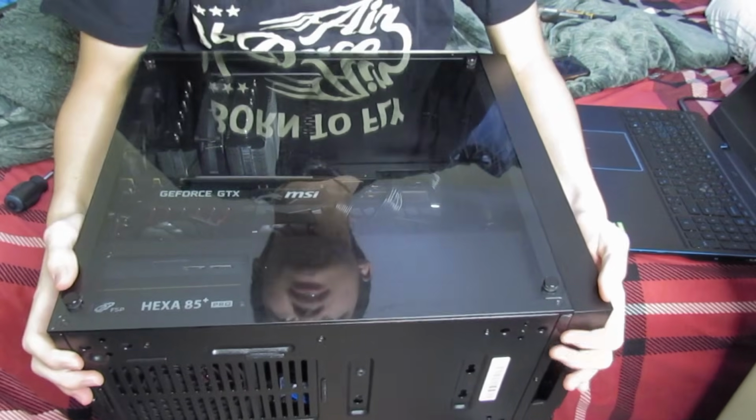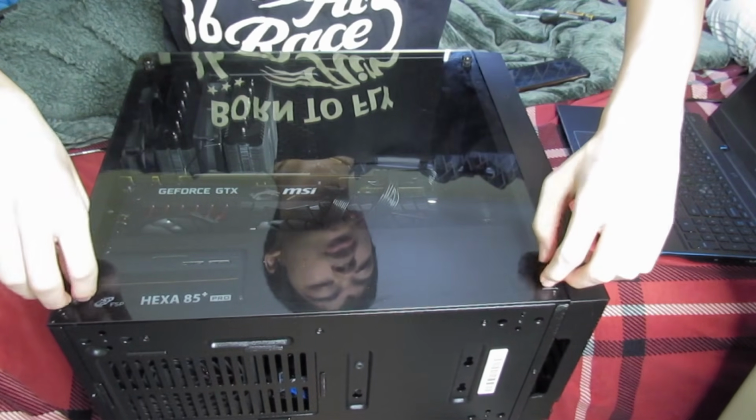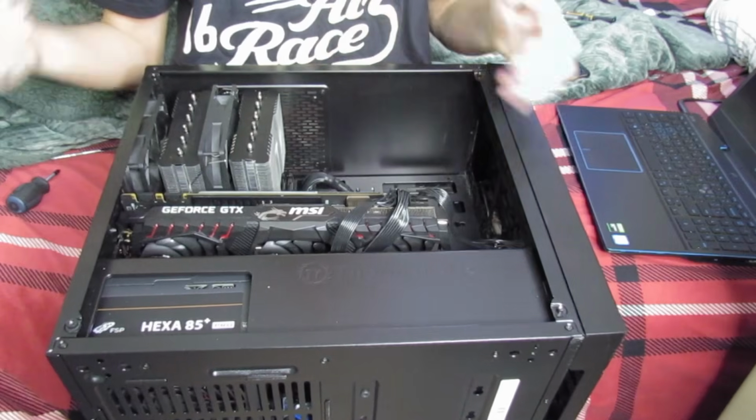Alright, so this is going to be my Hackintosh computer. Now, this is a pretty decked out computer. I got it from Valley Village for $200. This has an 8700K, so it's LGA 1151.